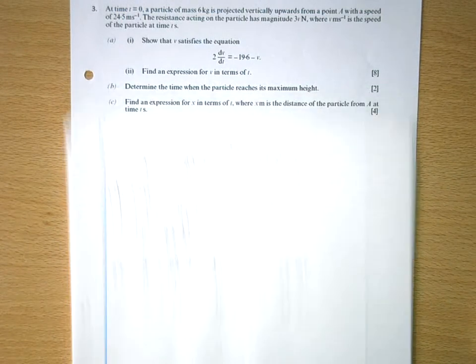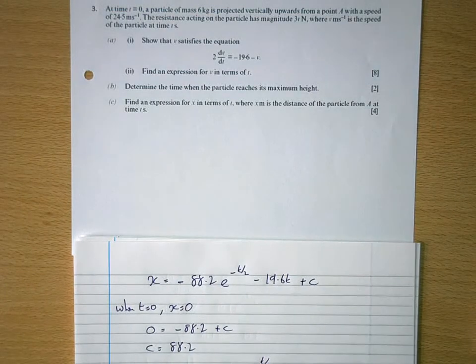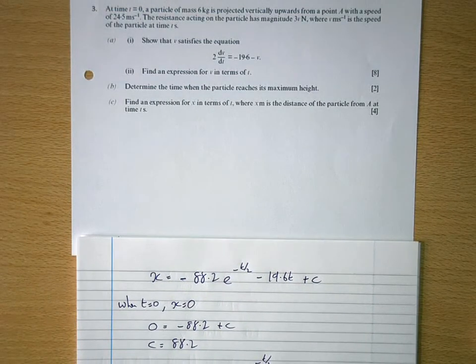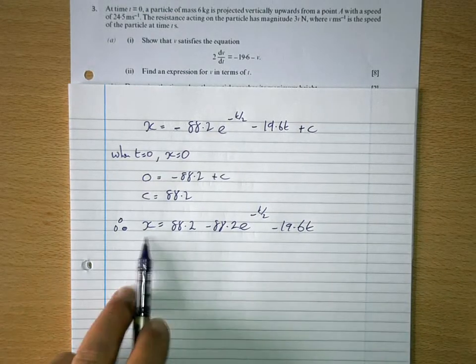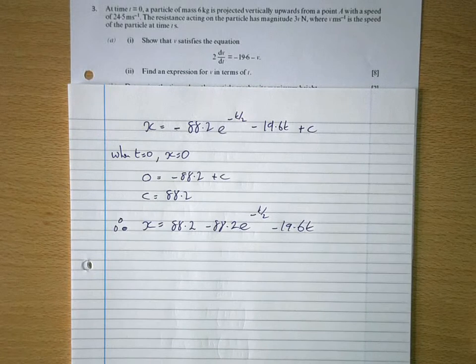Check what they're asking me to do. Find an expression for x in terms of t and then not work out anything. So that's it. That's your expression of x in terms of t. Job done.